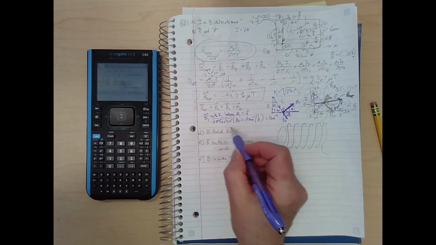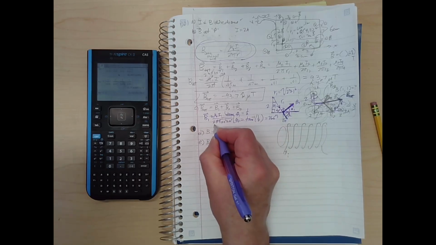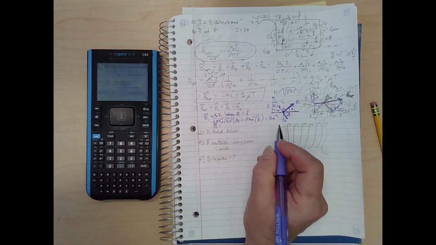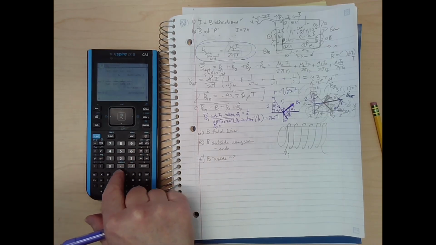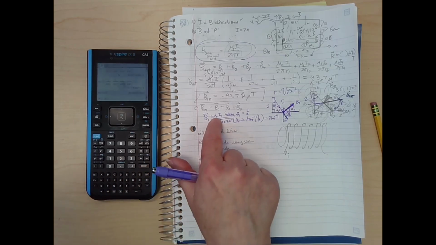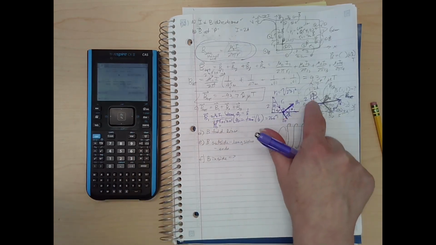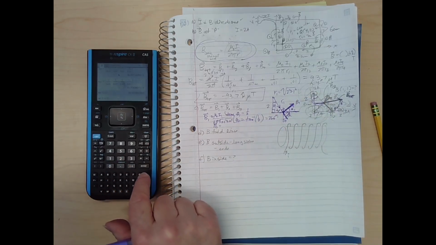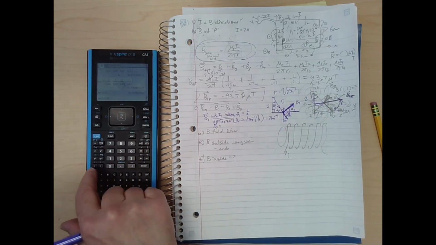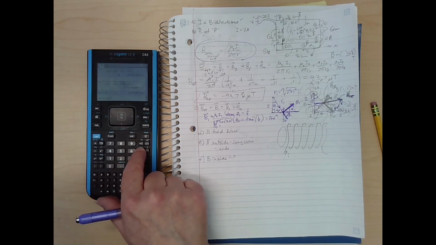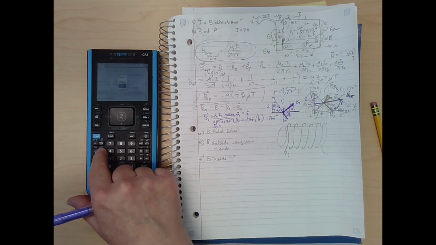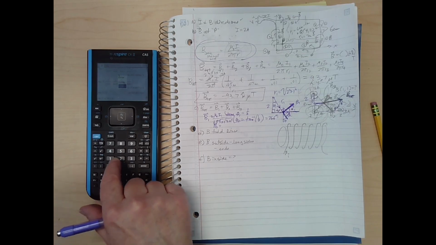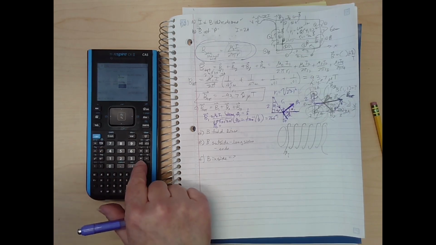All right, so we can calculate the magnitude of B, and we have the angle of B for B1, for example. So B1, let's go ahead and calculate it. We have 4e negative 7 times pi, that's mu naught, times I1, which is 2, divided by 2 times pi times the square root of 0.02 squared plus 0.01 squared. What is going on here?